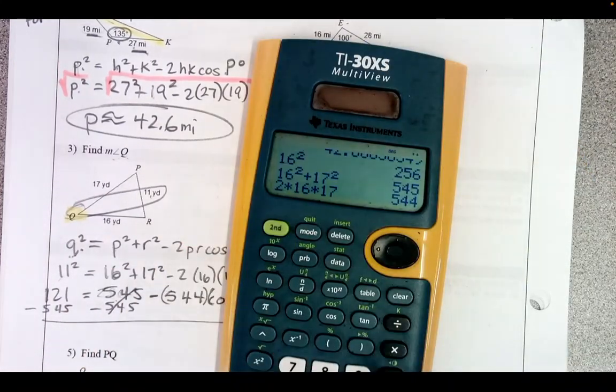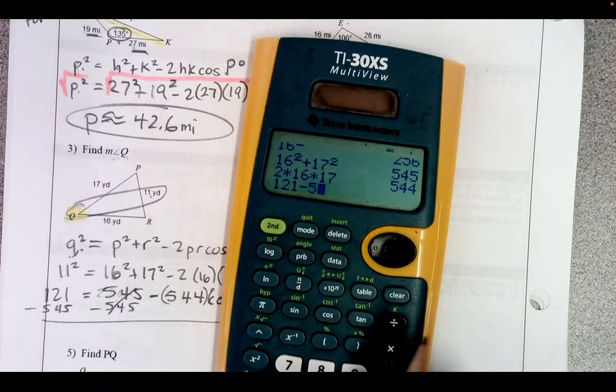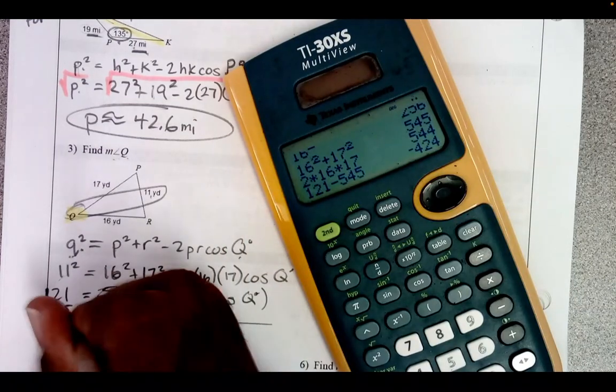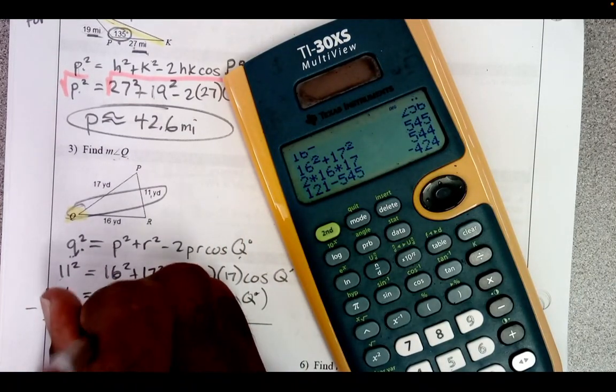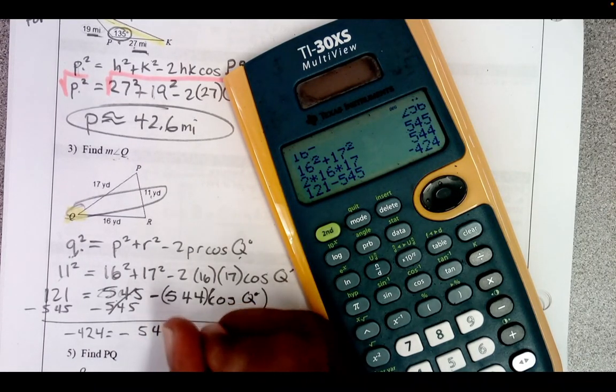Okay, so 121 minus 545, that's negative 424. Then that is equal to what I have left, the negative 544 times cosine of Q.